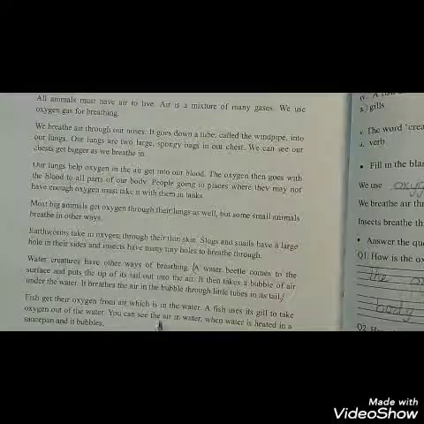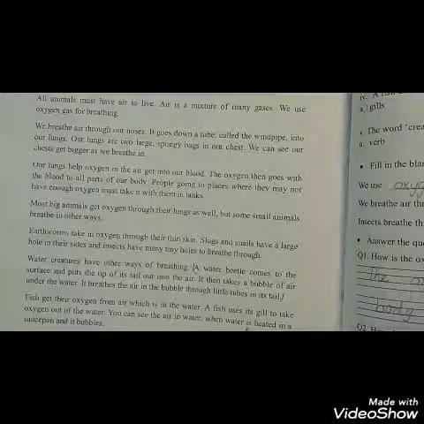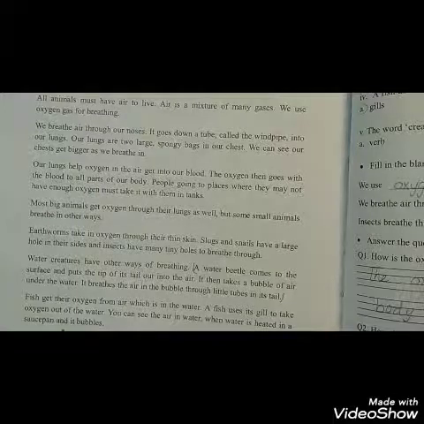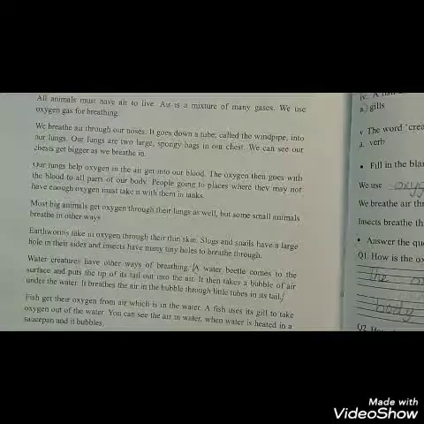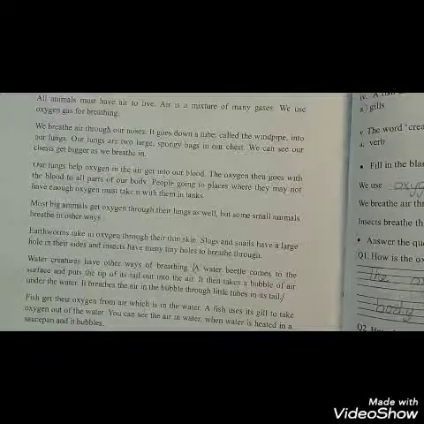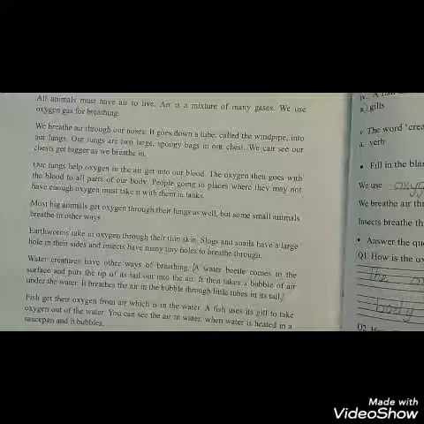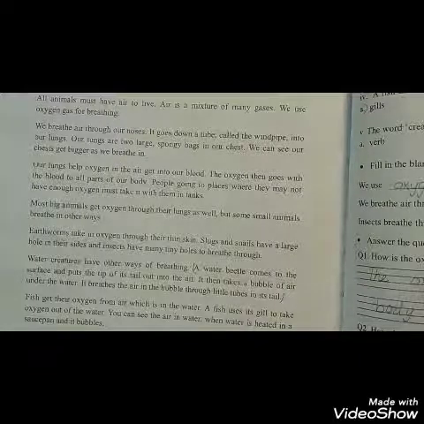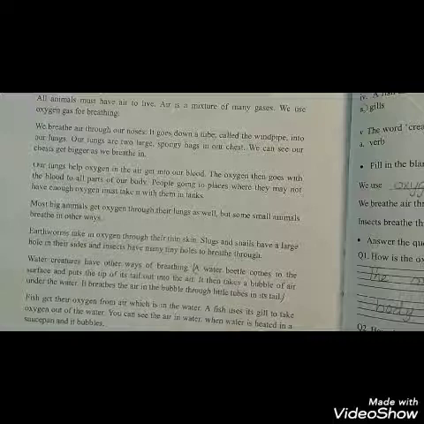You can see the air in water when water is heated in a saucepan and it bubbles. When you heat up the water in a saucepan and it bubbles, it shows that there is oxygen in the water. And one thing more, you can judge oxygen when you pour water on dry soil and it bubbles. It shows that there is oxygen in the soil.